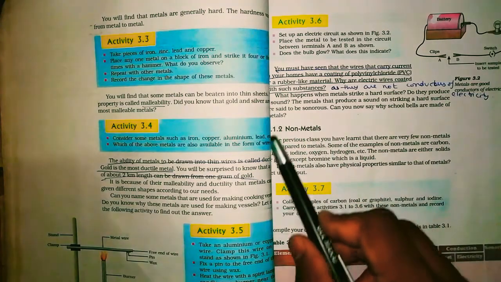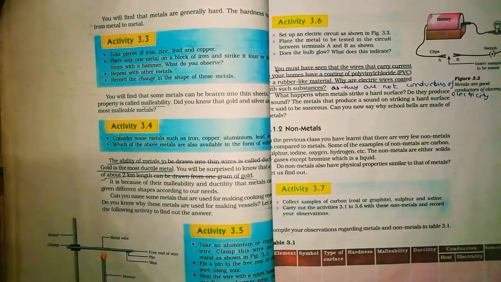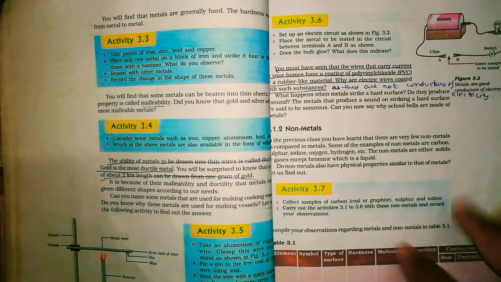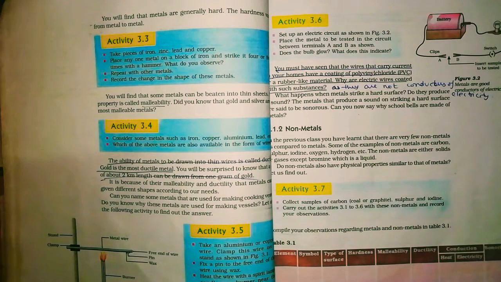When we talk about non-metals, you can see all are quite the opposite. That means they are not hard, they are soft. And also non-metals are not good conductors of heat and electricity. They cannot be beaten and made into thin sheets. They cannot be drawn into thin wires. And also they are not good conductors. That means they do not transfer the heat energy. They are bad conductors. So these are the properties of non-metals.